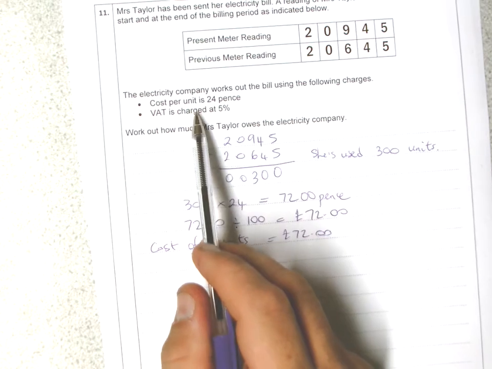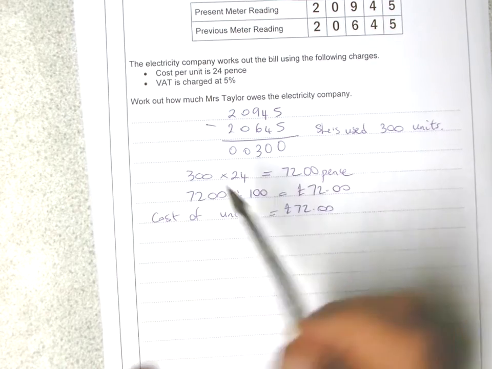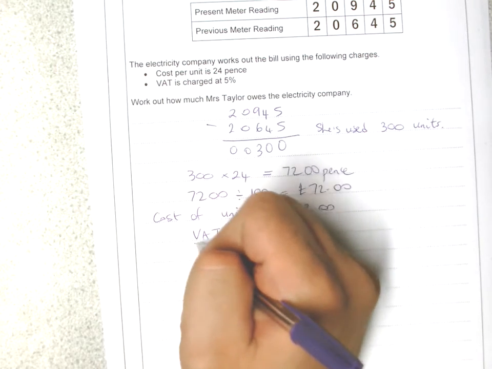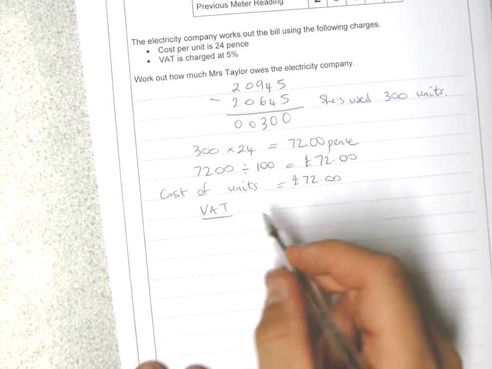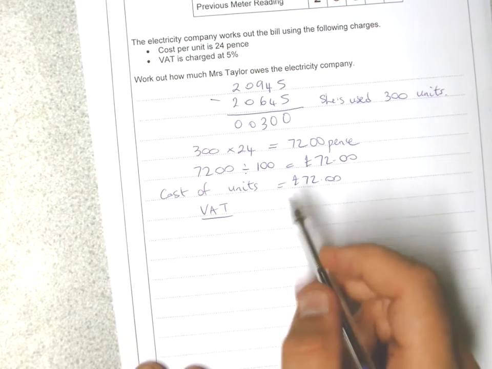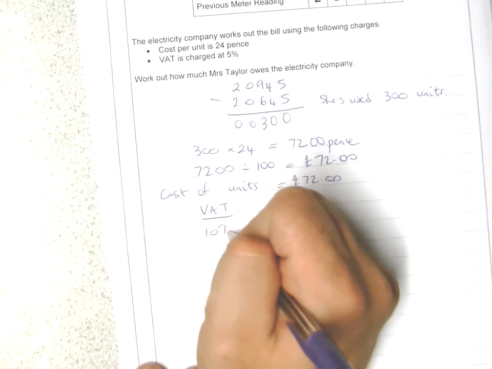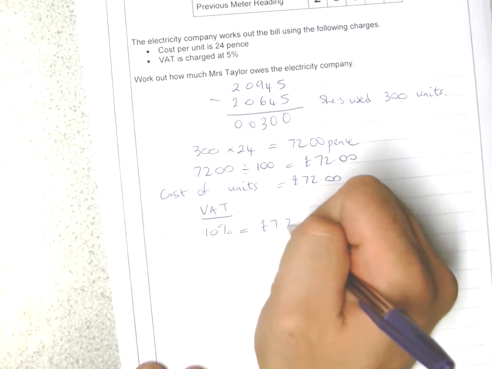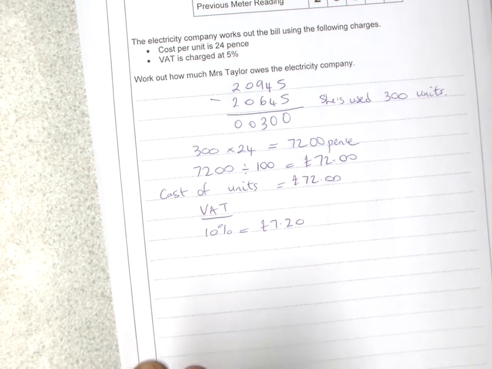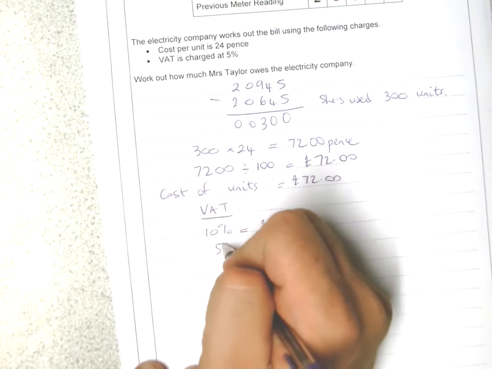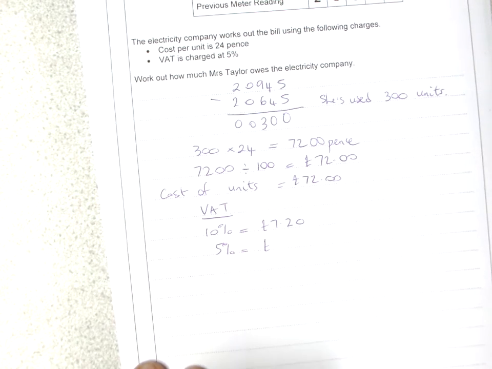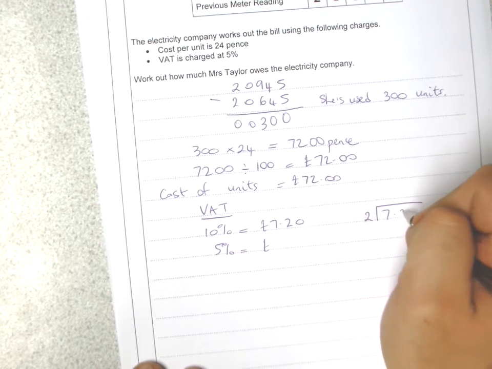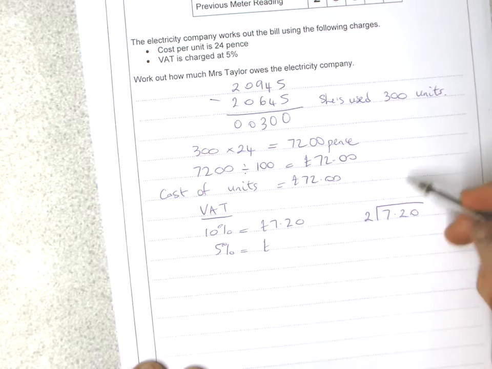Then it says that she's charged 5% VAT. Now, what I would do to start with here for the VAT is to work out 5%. Because it's non-calculator, maybe we can work out 10% first. So 10% of that will be £7.20. You're just dividing it by 10. Now, if 10% is £7.20, 5% is going to be half of that. Half of £7.20. Now, if you don't know how to work that out, you're dividing it by 2, aren't you? So you could use the bus stop method.